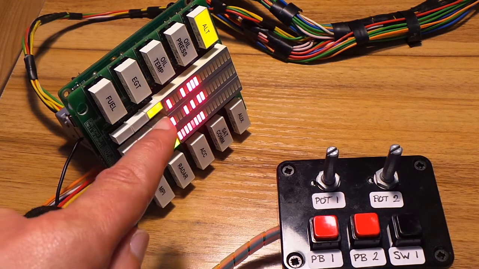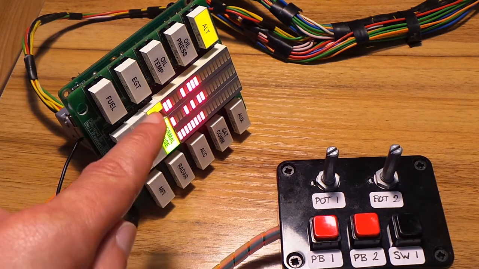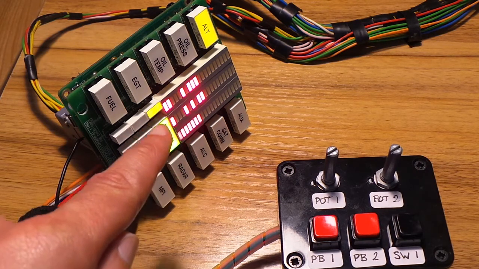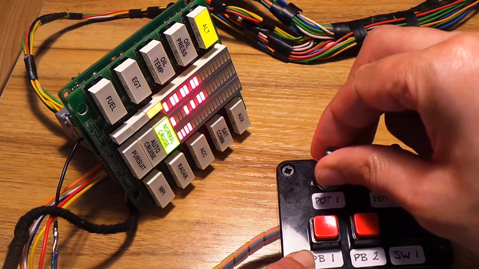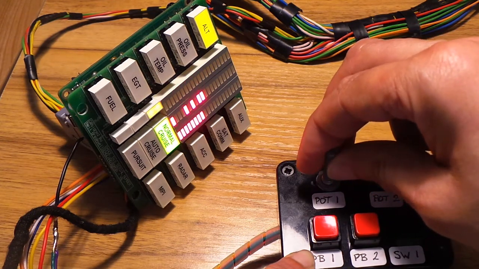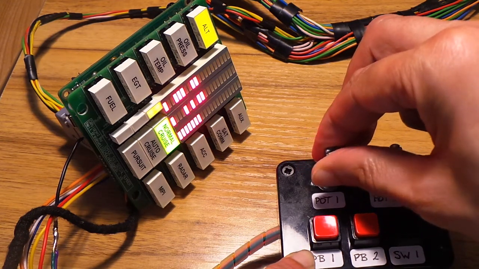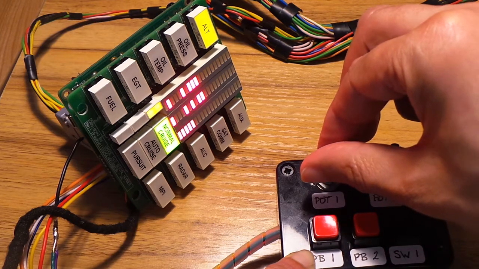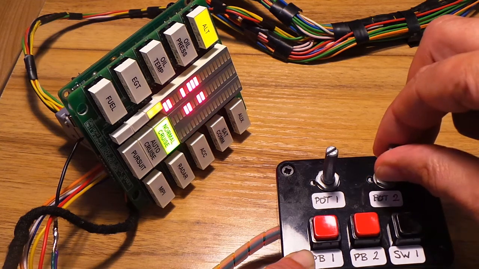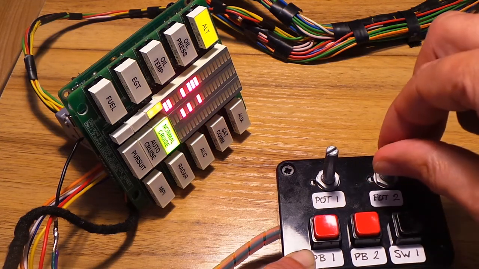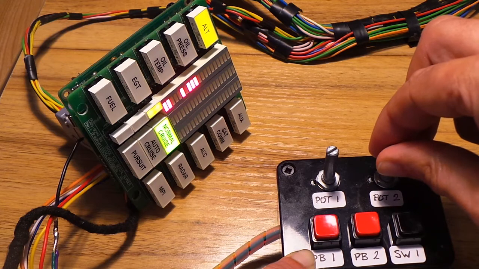These other 2 columns are indicating the analog to digital reading from the potentiometers, which control brightness. So if I vary these, you'll see we can go right down to 0 and up to maximum. That's the potentiometer that controls the voice display brightness. This is the one that controls the display brightness of the side indicators.